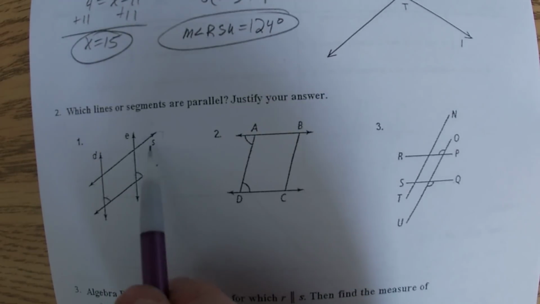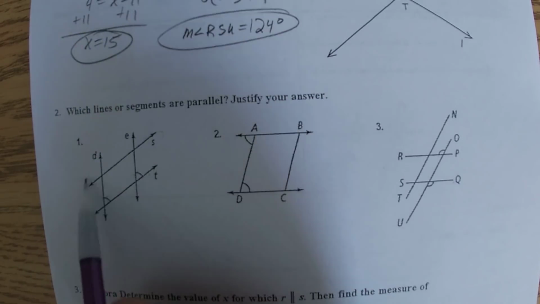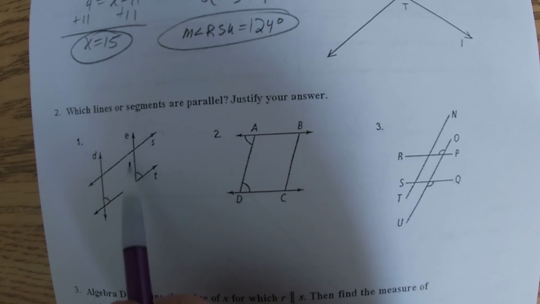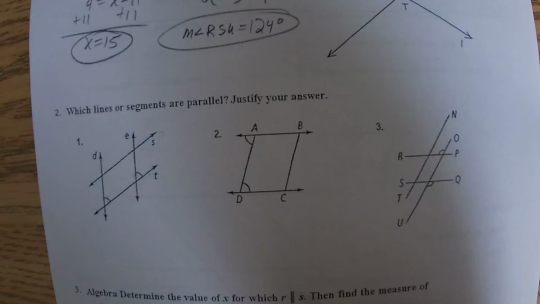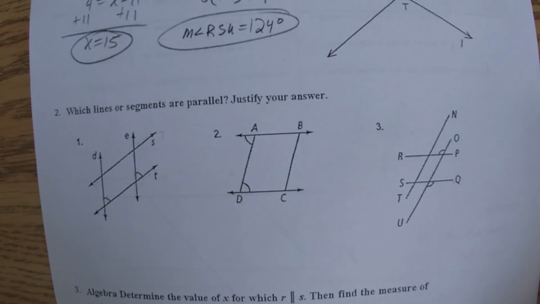We don't care about S. Notice how these arcs aren't touching S at all. It has nothing to do with S, so we don't really care about S. All we care about is D, E, and T. Now you should notice D and E appear to be parallel.